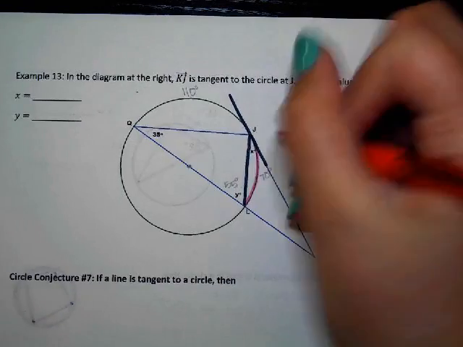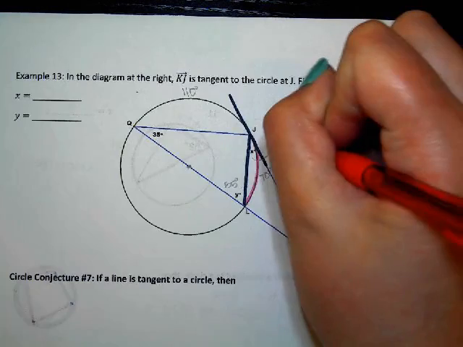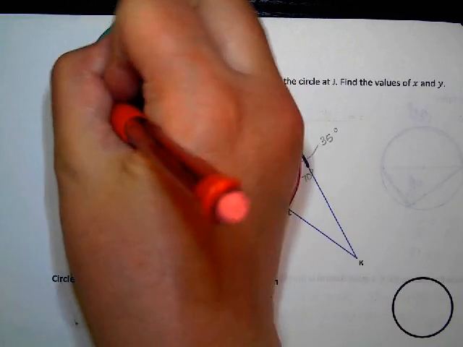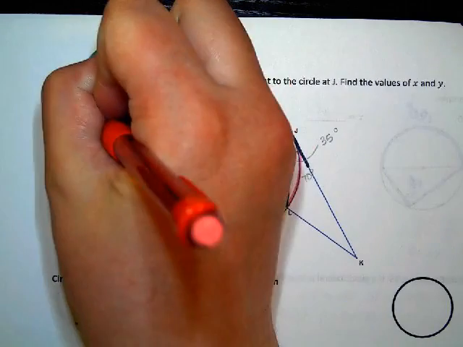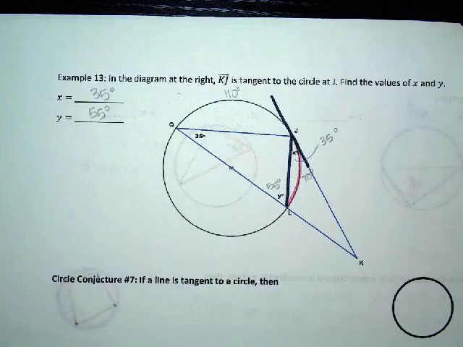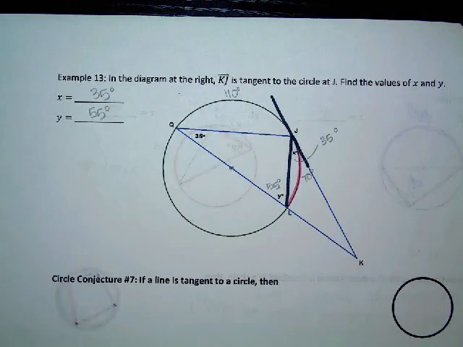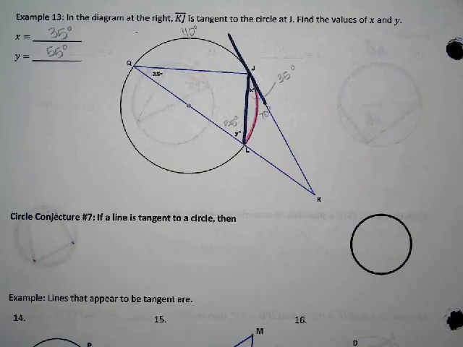We got it. Okay. Next, if a line is tangent to a circle. So we're going to go ahead and draw another tangent line. And we got the point of tangency like this. Okay.